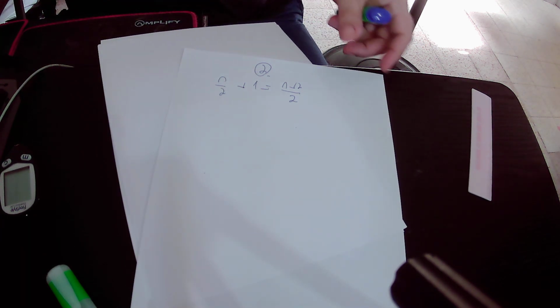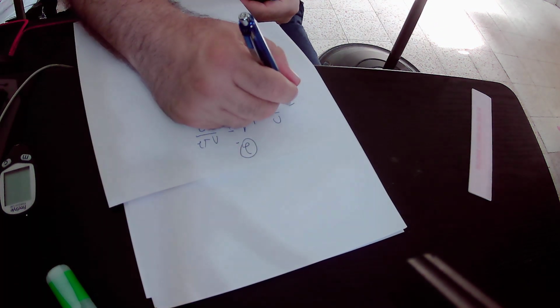Okay, and this is the second expression that we must prove.